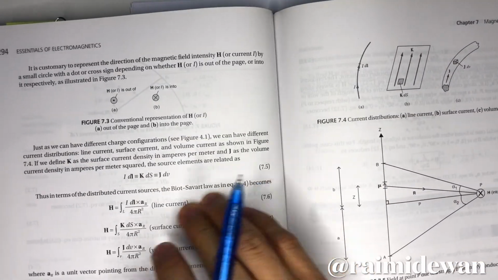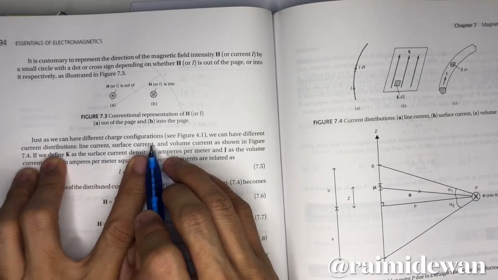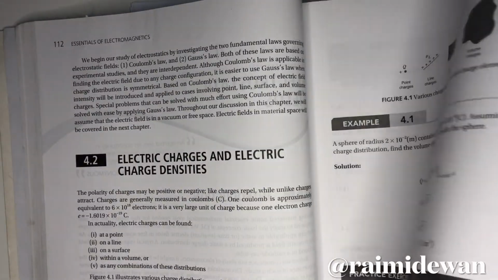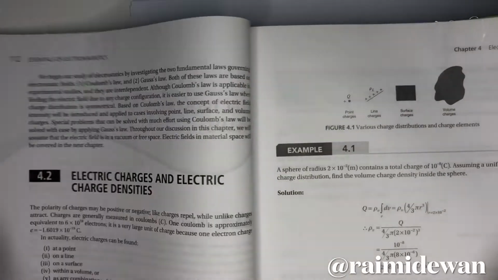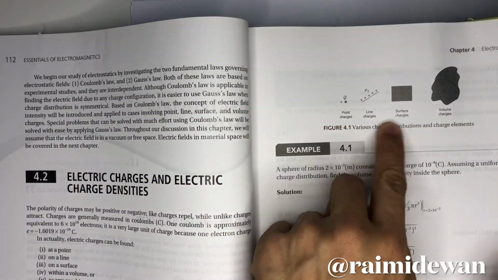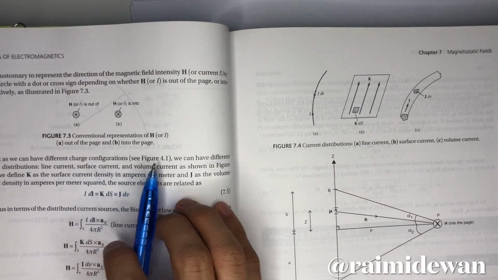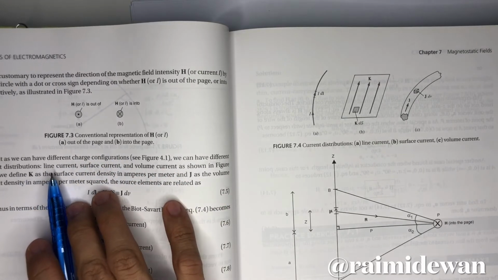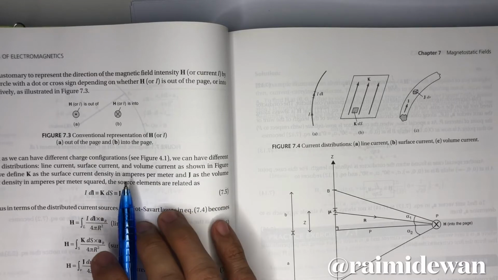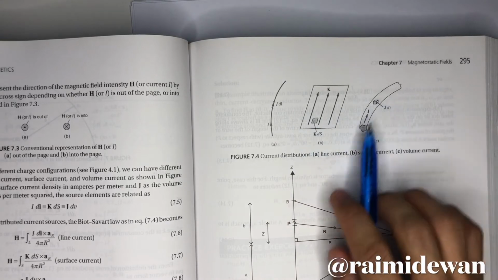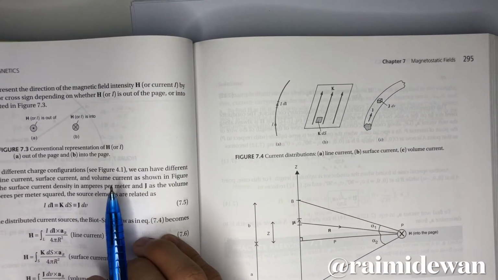It is explained just as we can have different charges. See figure 4.1. You can see the different types of charges: point, line, surface, and volume charge for electrostatic. Just as we can have different charge configurations, we can have different current distributions. Line current, surface current, and volume current are shown in figure 7.4. This is your line current, this is your surface current, this is your volume current, as shown in figure 7.4.